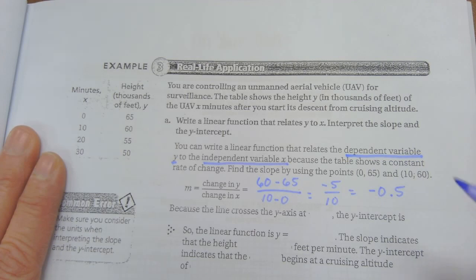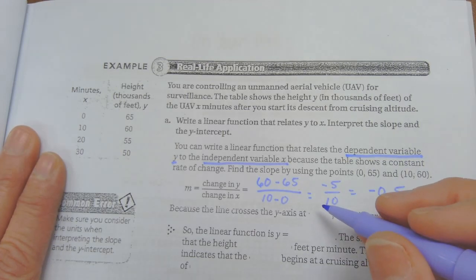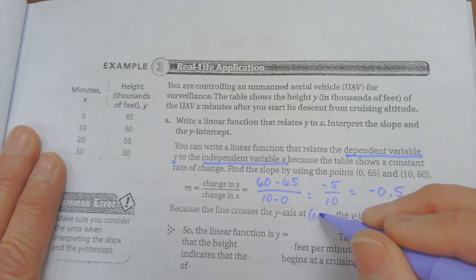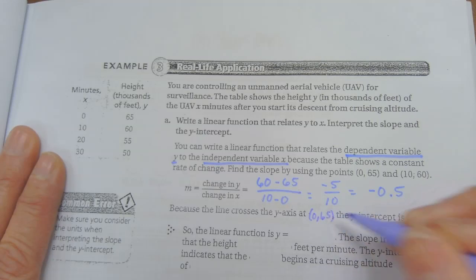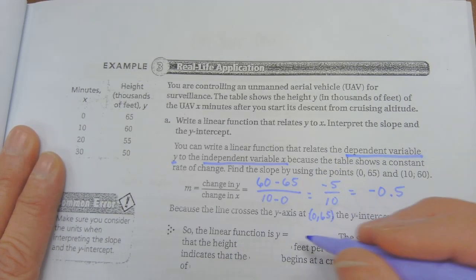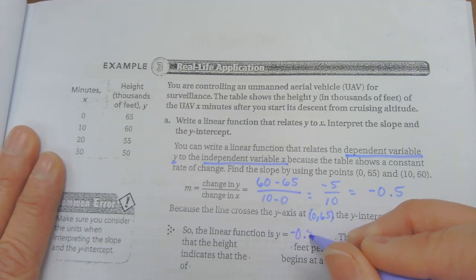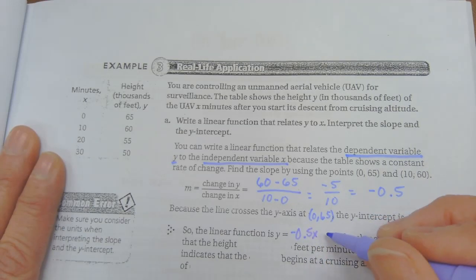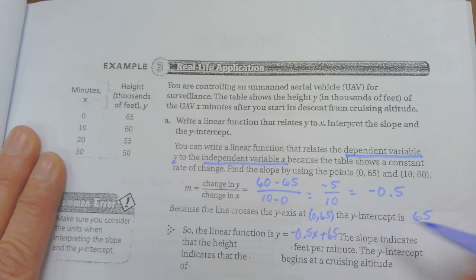Because the line crosses the y-axis at (0, 65), the y-intercept is 65. So the linear function then becomes your slope, negative 0.5 x plus 65.